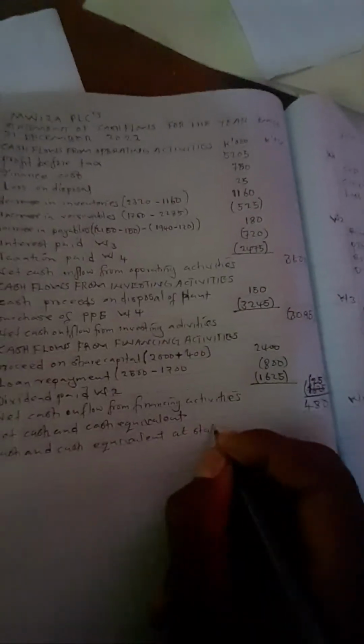Then we say cash and cash equivalent at start. At start, we had 1065. You come and put it here, 1065.